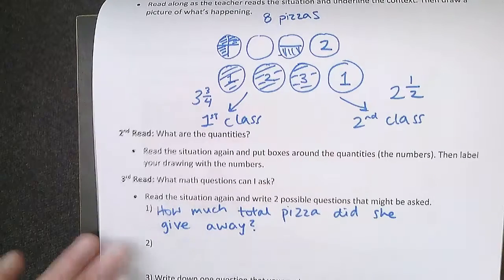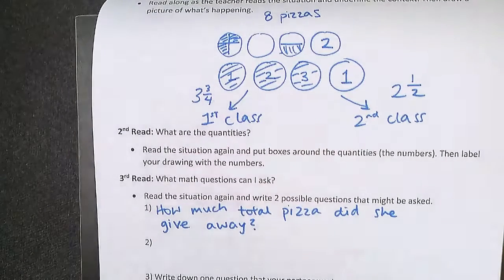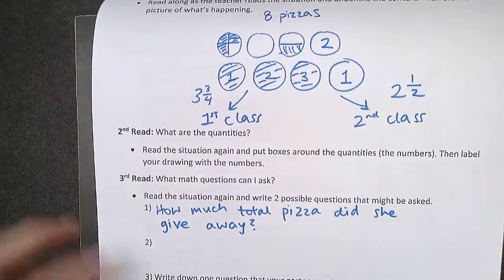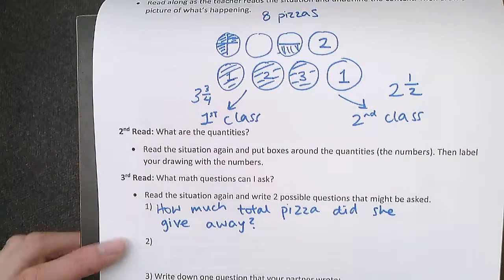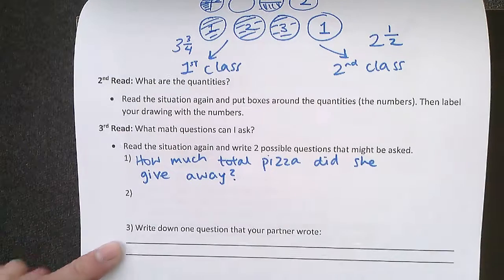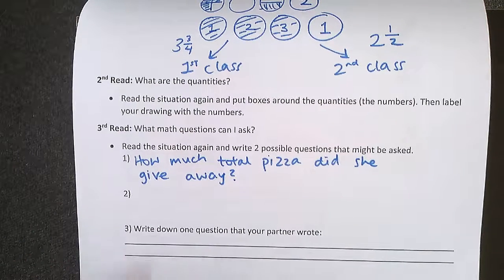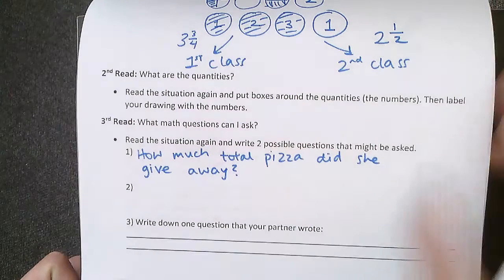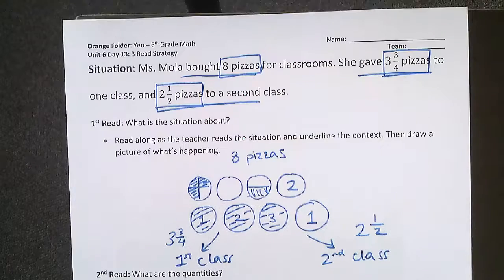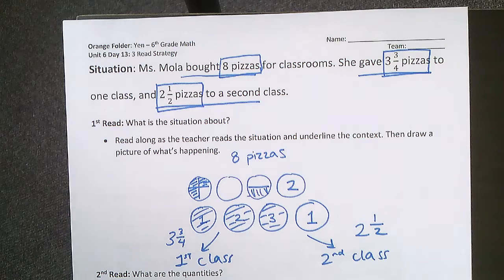And I'm not going to give you a second one because I want you to really think on your own to see what might be another possible question. And then after you have your 2 questions, I want you to check with your partner right next to you to write down one question that they wrote too, to see if you guys got something different or something that was the same. So go ahead and finish this page 3, and then after you finish page 3, you can stay working on your computer and your headphones because you'll need those to do page 4.